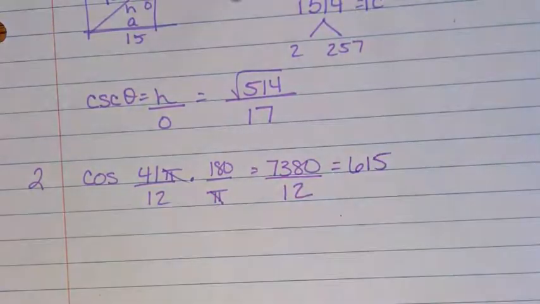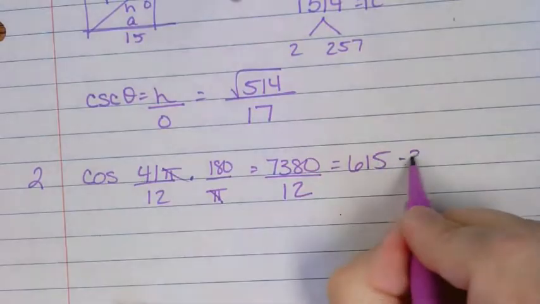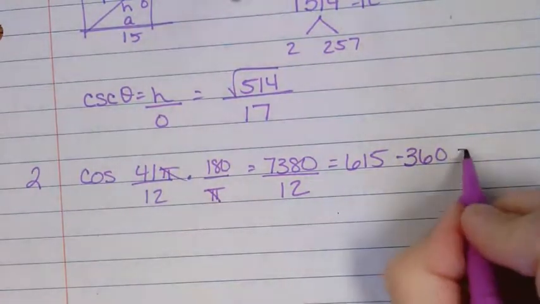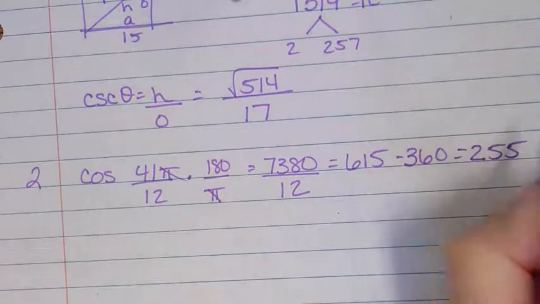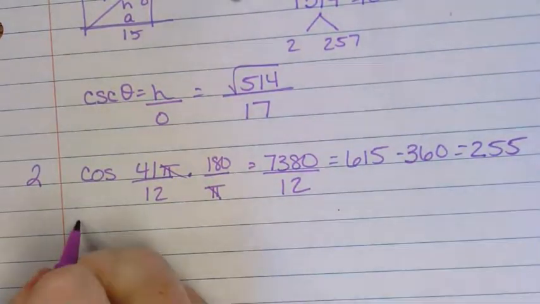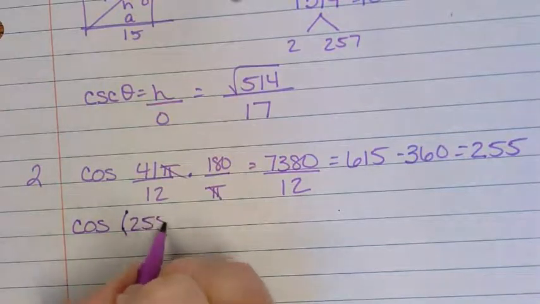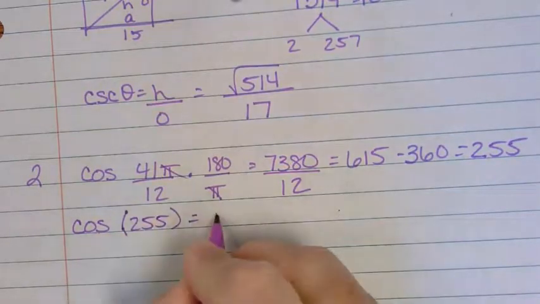Now 615 is still too big for the unit circle, so I'm going to subtract 360, and I get 255. So this is asking for cosine of 255.